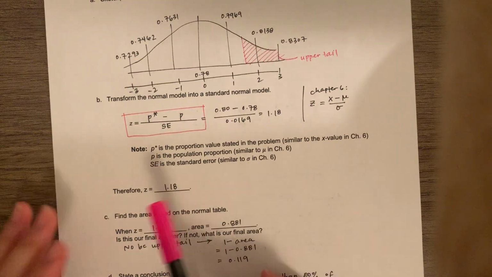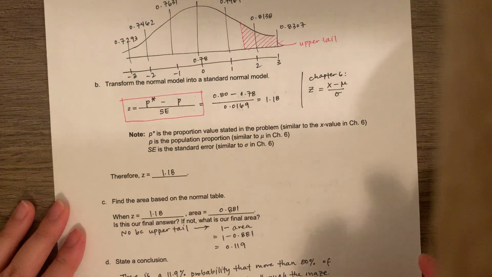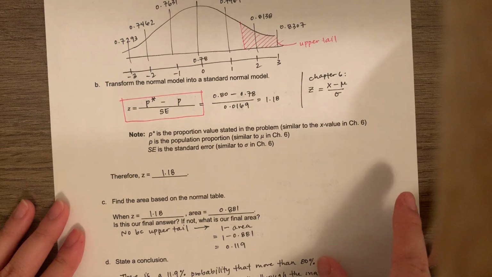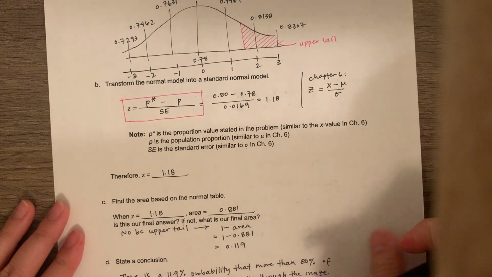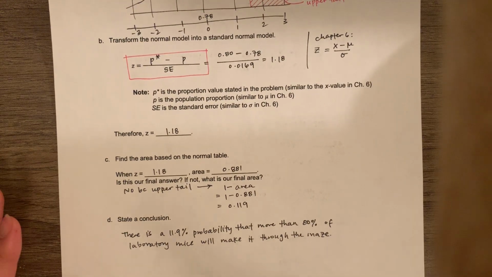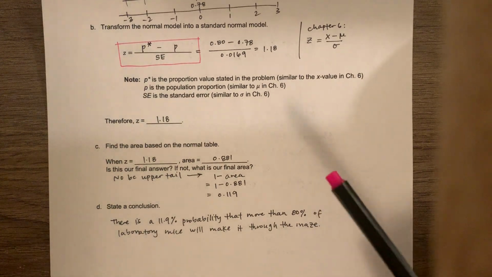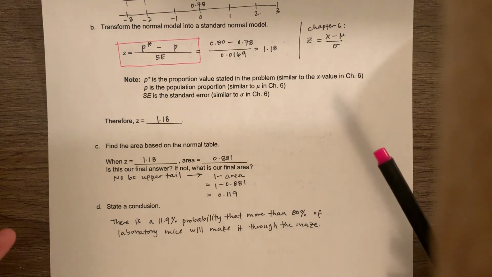And then after you find your z-score, find the area like you do. Again, if it's an upper tail problem, make sure you take the complement. If it's a lower tail problem, you don't need to do anything else to it. For this class, I don't think I'll be doing any in-between probabilities, but if that was the case, remember you have to take the difference between the two areas. And then finally, make sure that you have a conclusion that makes sense for the problem.